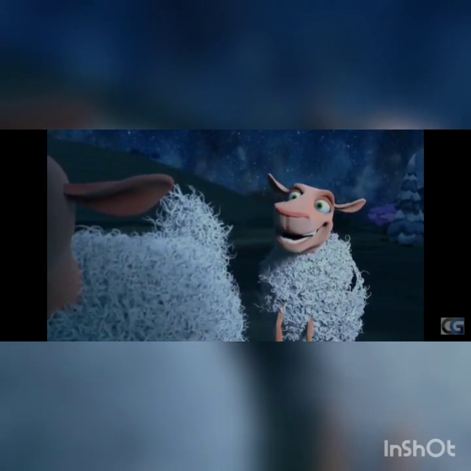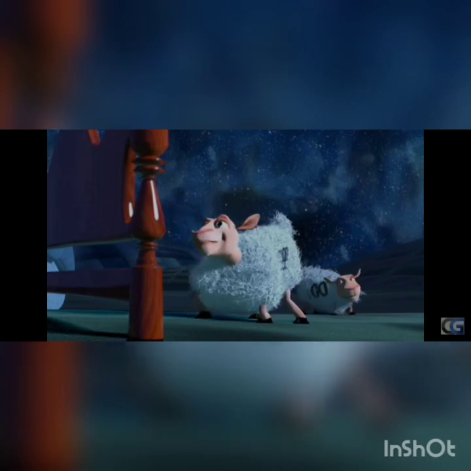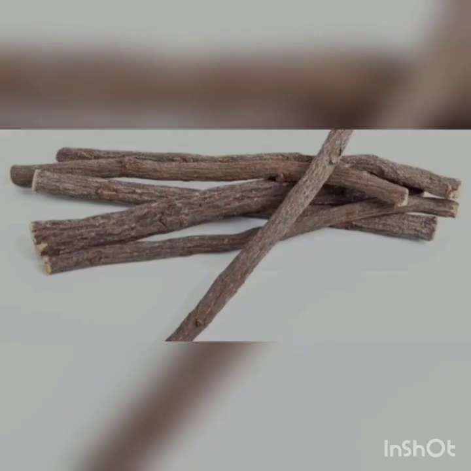Can you guess years back how the people counted their sheep while they were back from grazing? They used stones and sticks. They gave each stone or stick for each sheep.